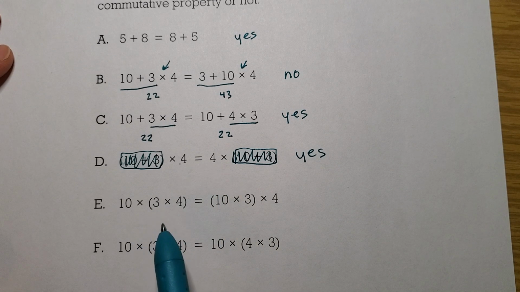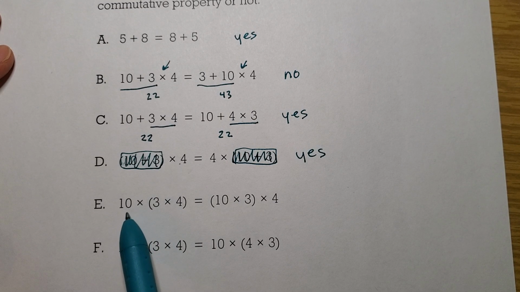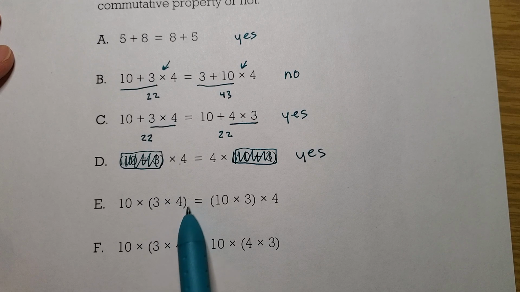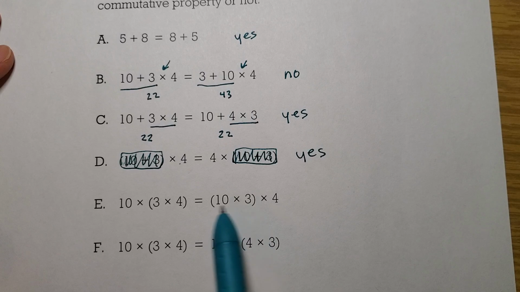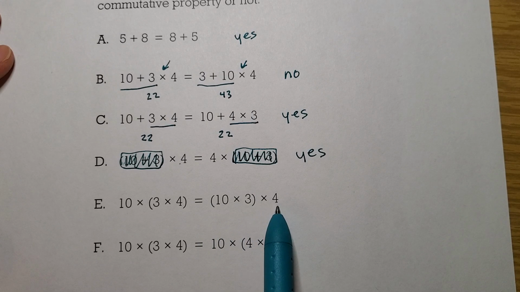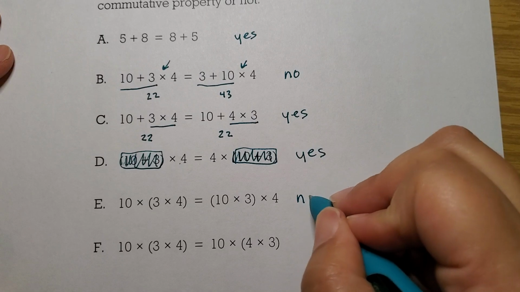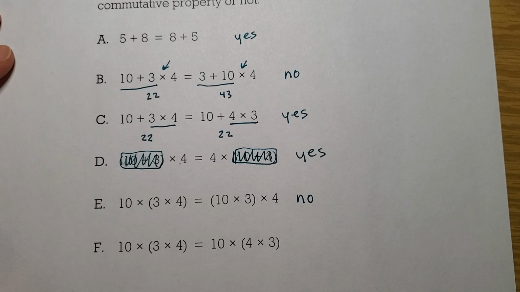Okay, let's try part E. It looks kind of similar because it's got those parentheses. So here we have 10 times, and then in parentheses, 3 times 4. On the right-hand side, we have 10 times 3, and then times 4. This one does not show the commutative property. Here's why. If I look at what the thing is on the left, 3 times 4, and I compare it to the thing on the right, 10 times 3, they're different.